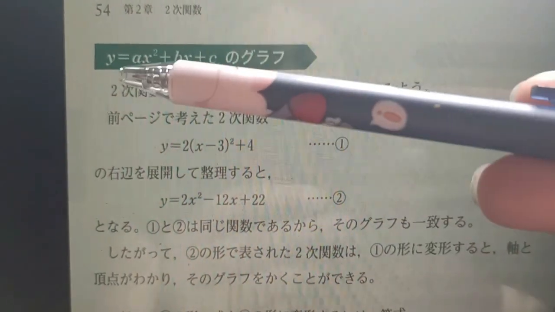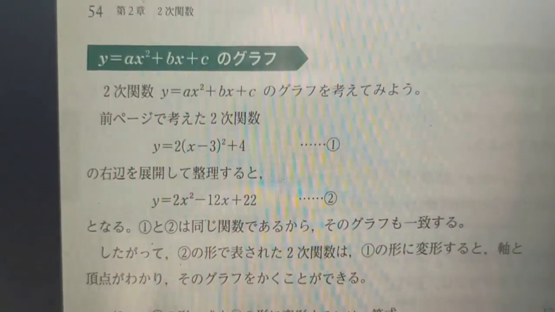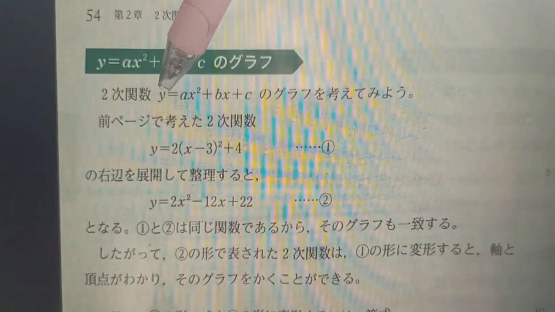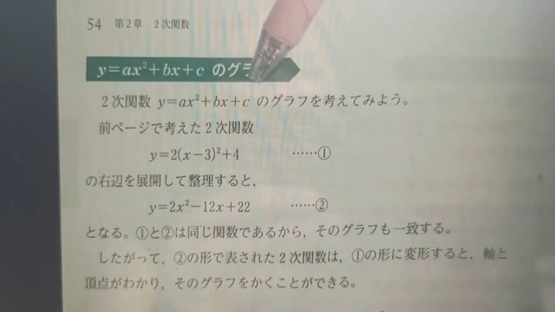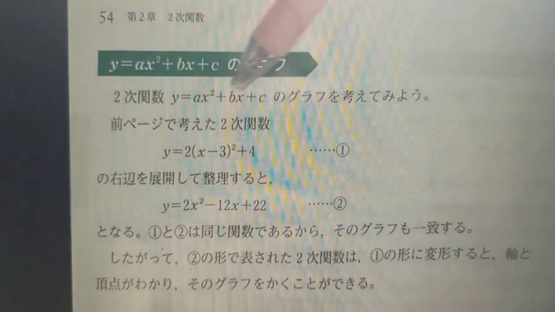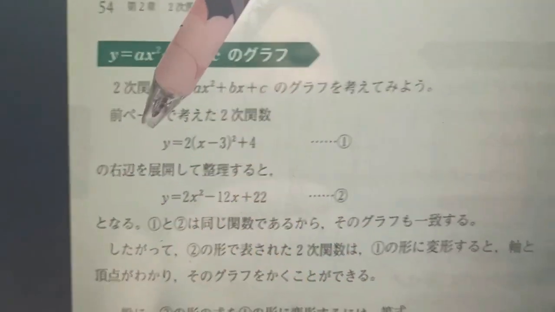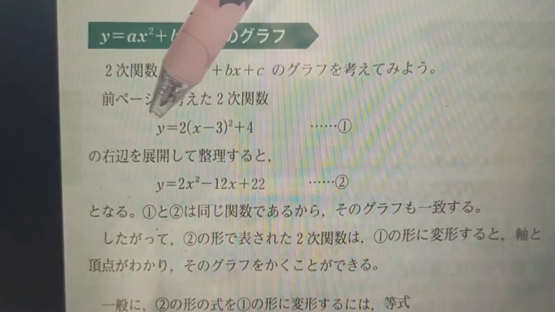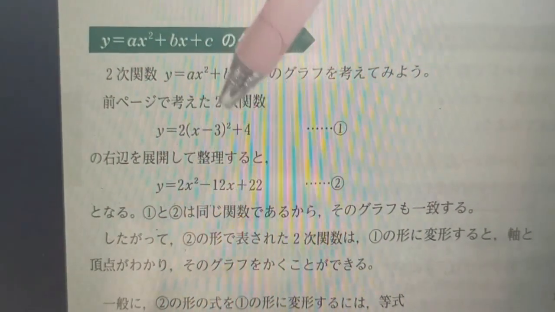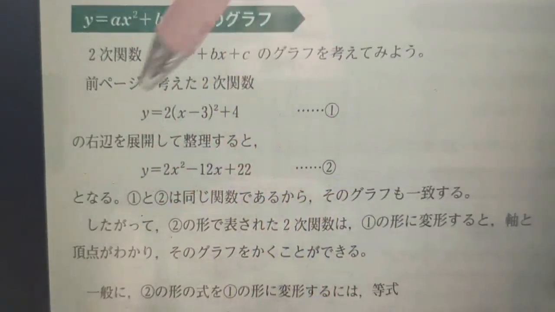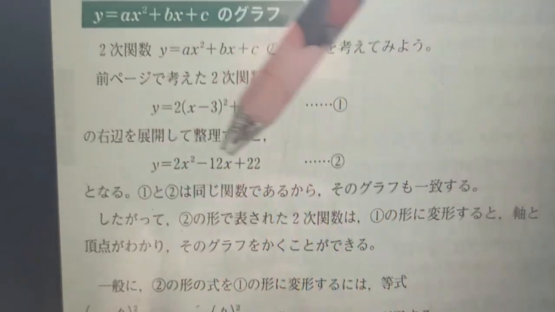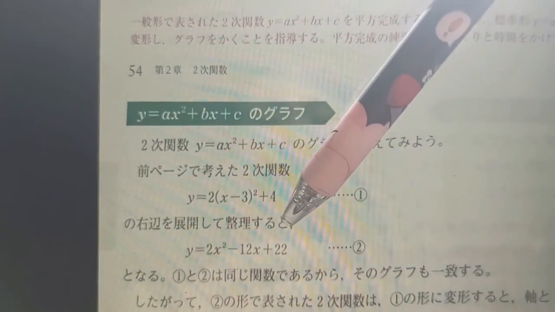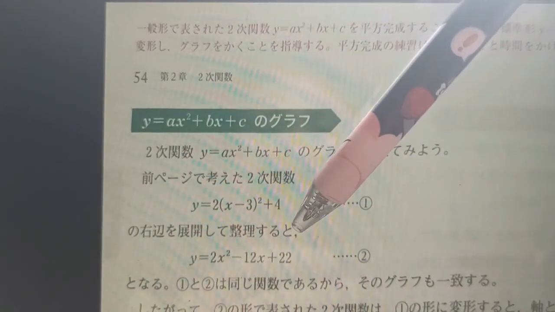We have this formation of the ipan kei. Y is equal to ax quadrat plus bx plus c. Okay, let's think about it first. Now, if you have this form, the hyojun kei, y equal to x minus 3 quadrat plus 4, we are going to transform it into this ipan kei.